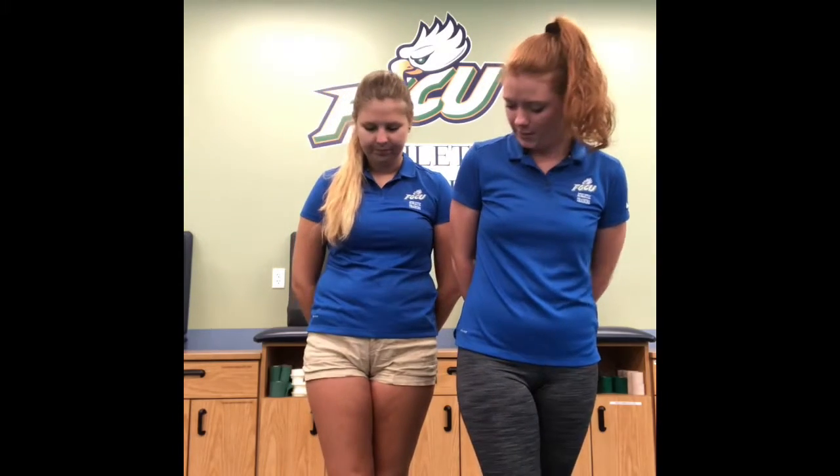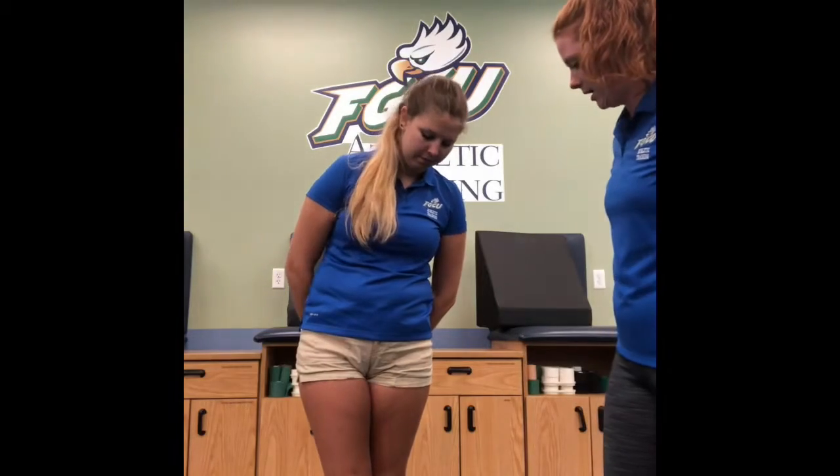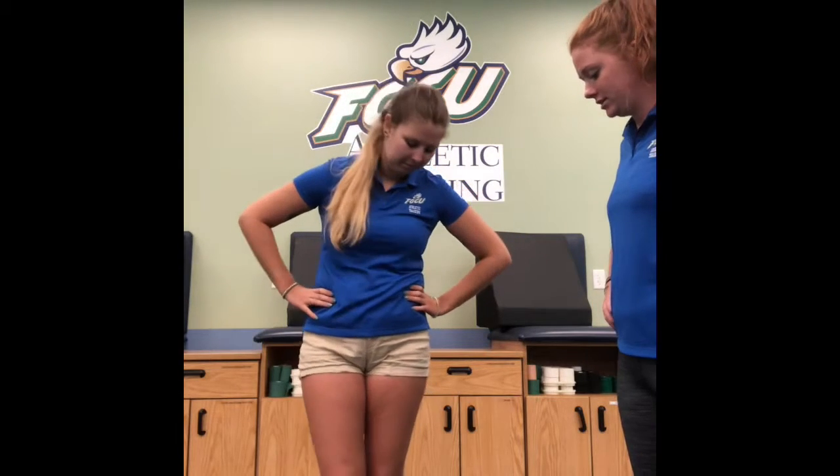Okay. Good. Now we're going to progress into some balance things. So what I'm going to have you do is remain in that stance, put your hands on your hips, close your eyes and stay there for 20 seconds. I'm going to count how many errors you have. An error would be if she were to open her eyes, lift her hands off her hips, fall out of it, sway too much, anything like that, anything showing difficulty. Alright, you're good. That was 20 seconds.